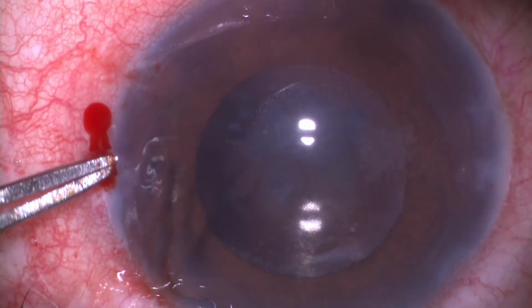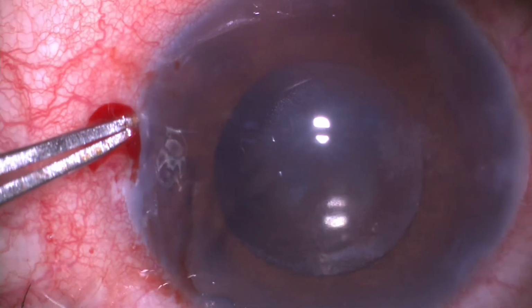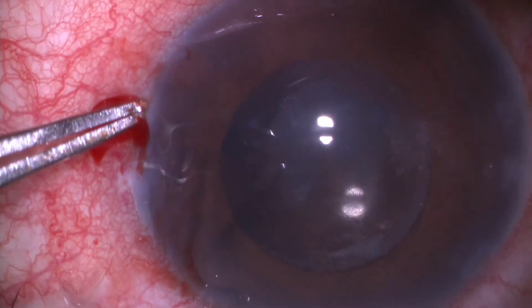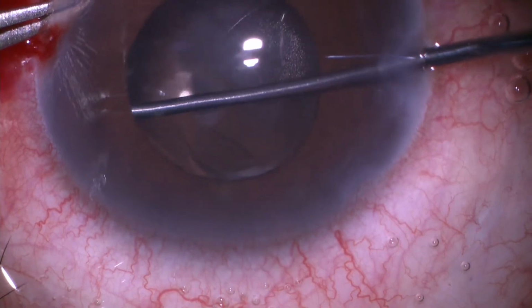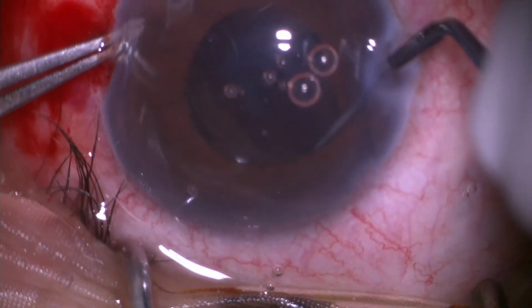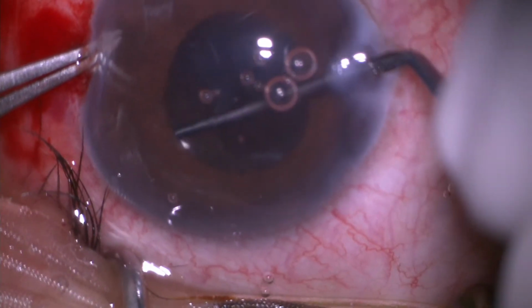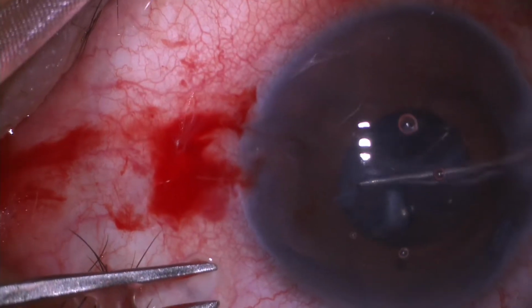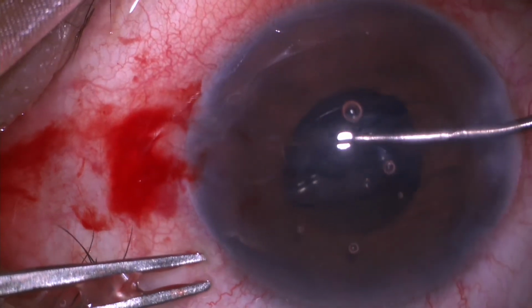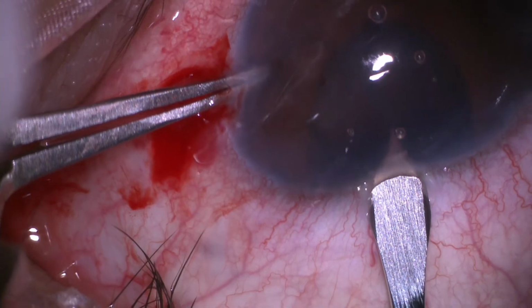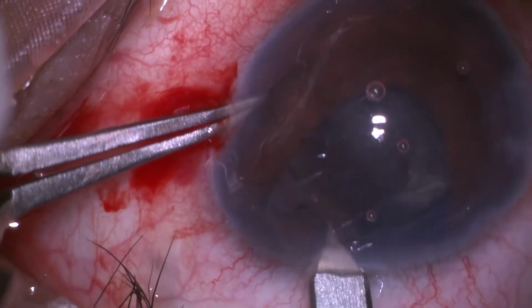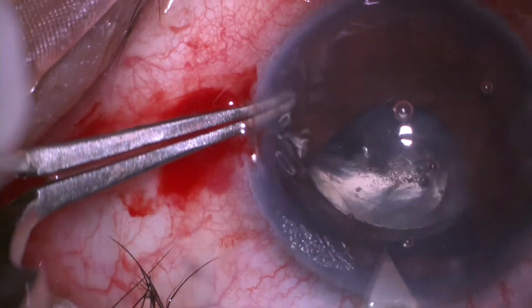In view of persisting symptoms, the diagnosis was revised and replacement of opaque IOL was planned. Due to dense adhesions, separation of IOL from capsular bag was unsuccessful. Haptic was brought in the anterior chamber. A 6 mm clear corneal tunnel was made.